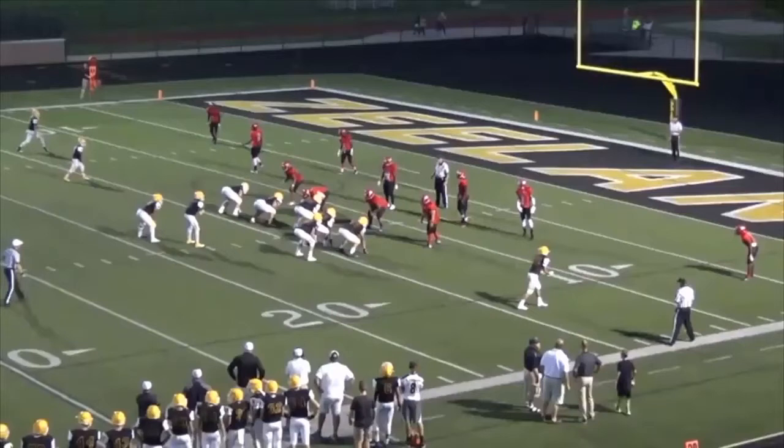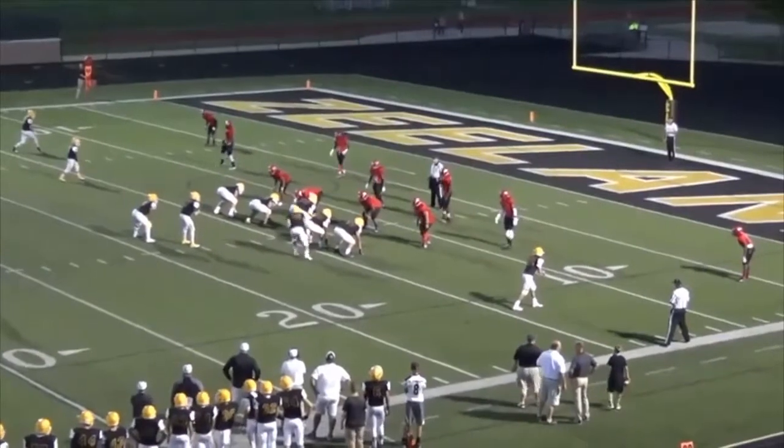Here we're going to move our H, move him around some. This is pre-snap, our H. Sometimes in power, we like to move our H around because it gives them a better angle on the kick, depending on who we're kicking and who we're down blocking. So here we move the H.